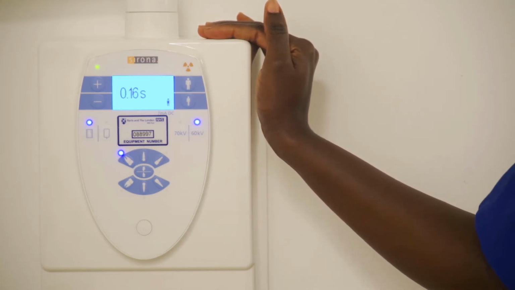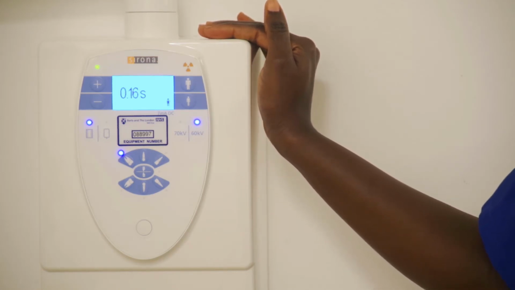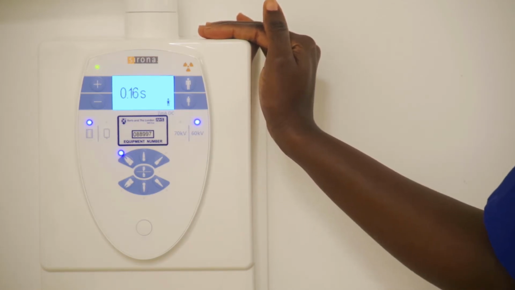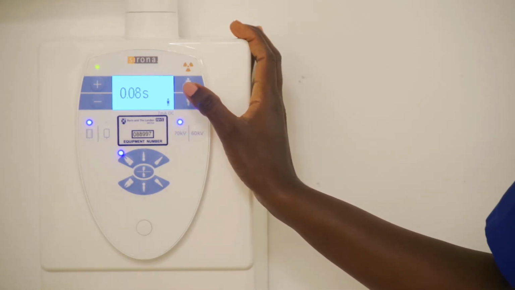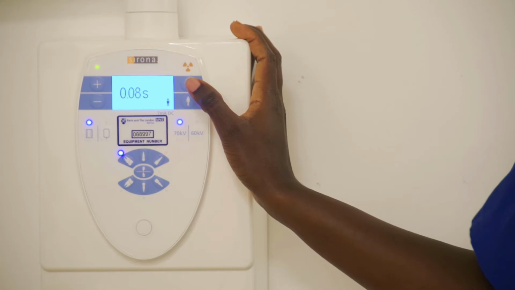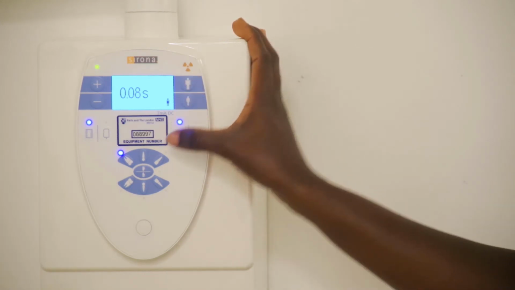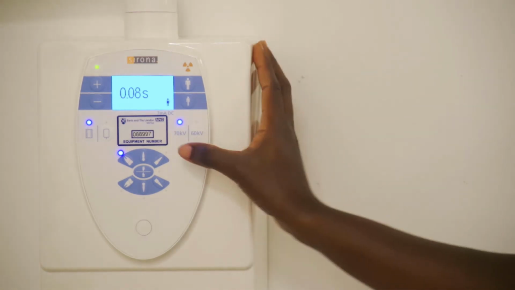The low energy photons will be deposited in the skin, increasing the dose to the patient. At 70, the photons have high energy, so nothing is deposited in the skin, and it reduces the dose to the patient. So please ensure that you are clicking on 70.